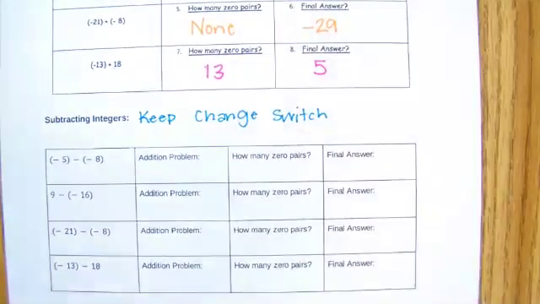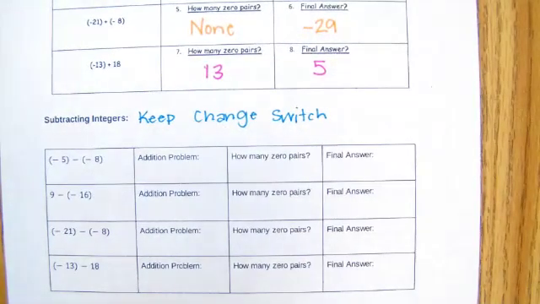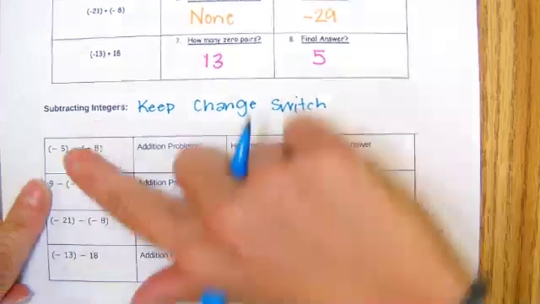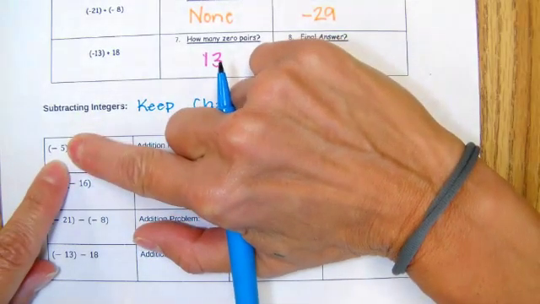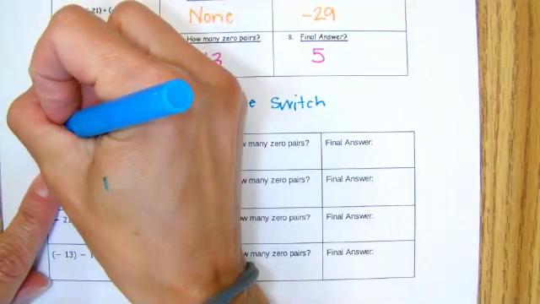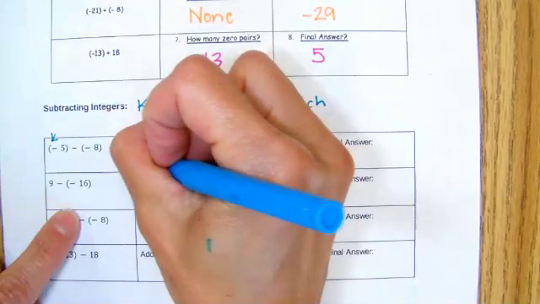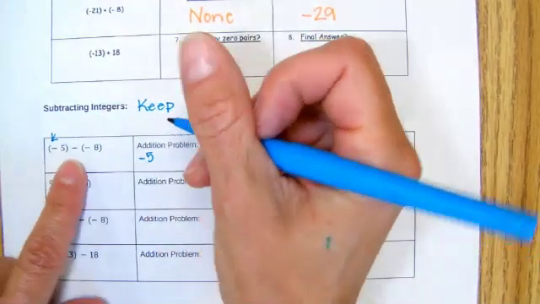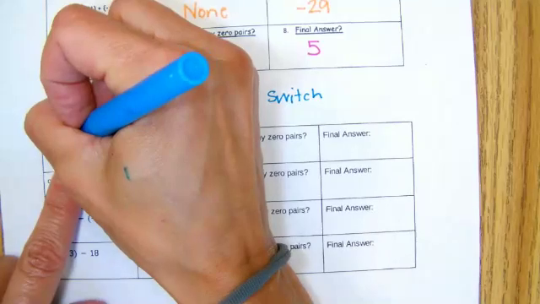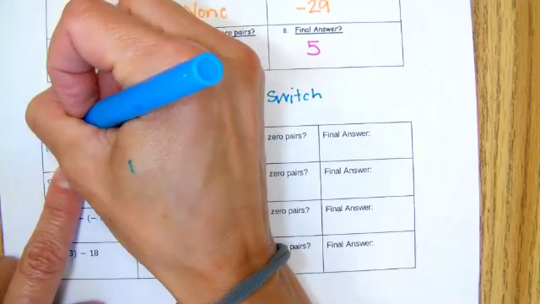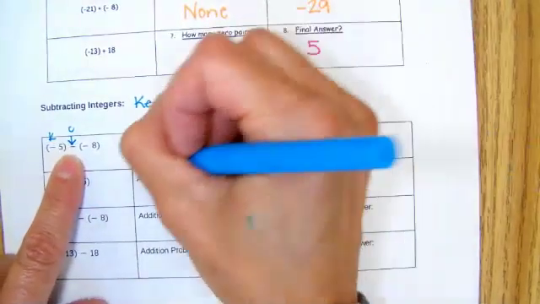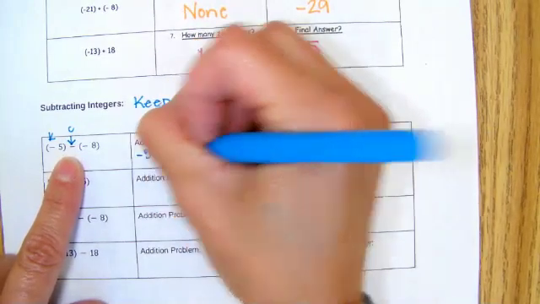Okay? And so what that means is each piece, right? The first number, we're going to keep that number. So we're going to keep the negative 5. When I write it down, I'm going to keep that a negative 5. I'm going to change whatever sign is in the middle. So instead of that minus, I'm going to change that to a plus.